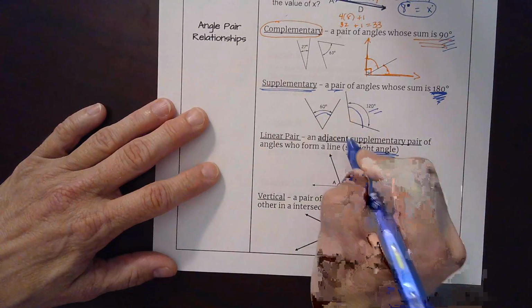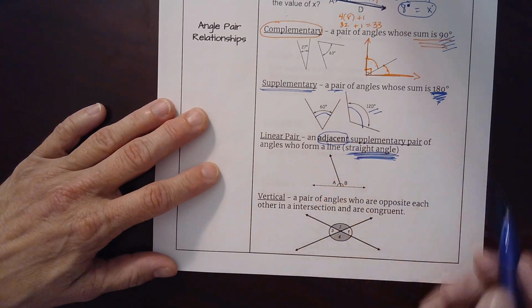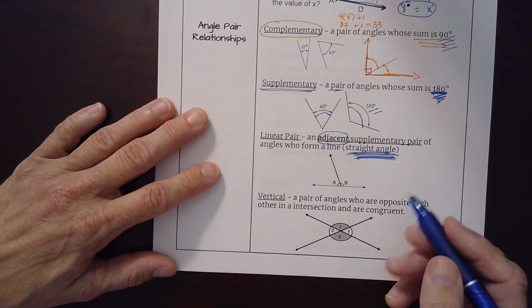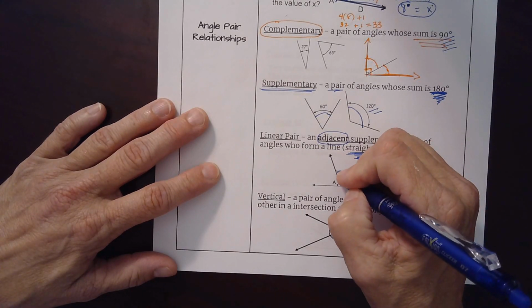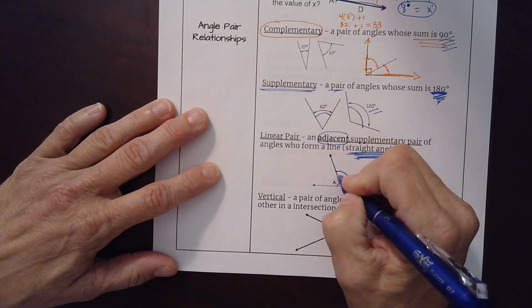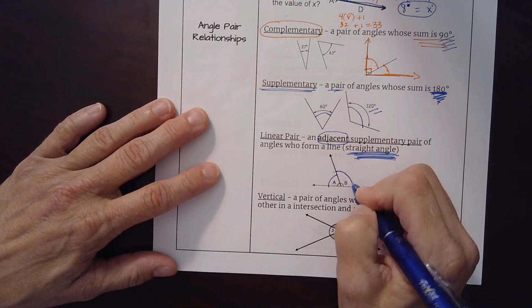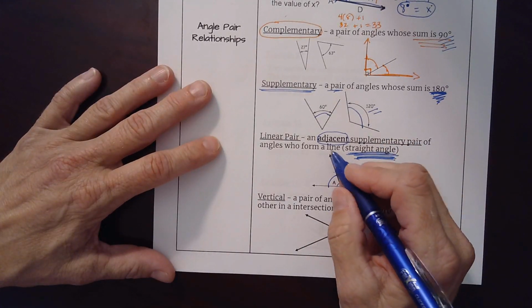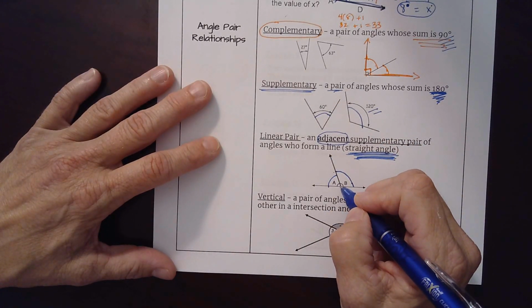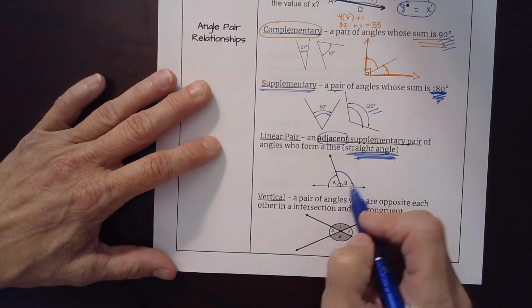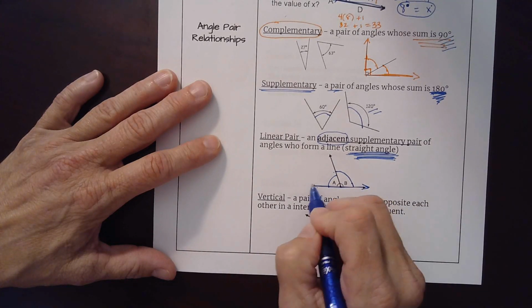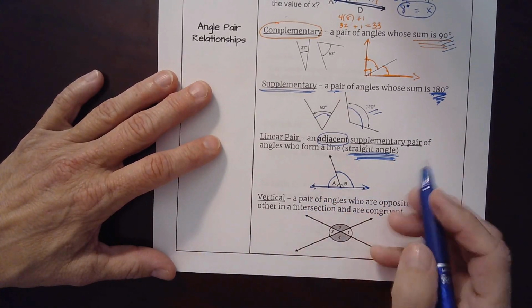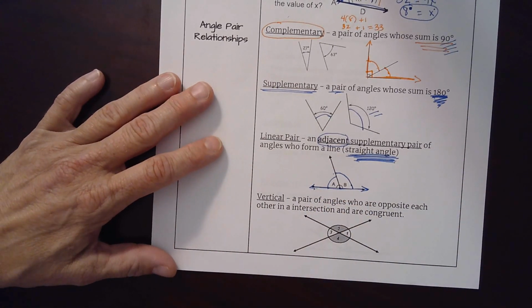Now, when we talk about adjacent, we're talking about immediately next to each other. So here we have angle A and angle B. They share this common ray and their angles form a straight line, or a straight angle, which is 180 degrees.